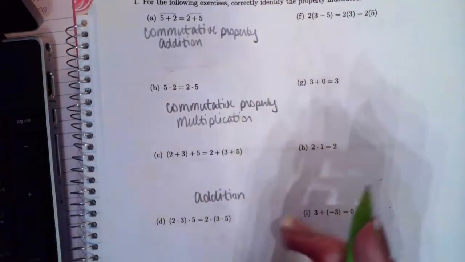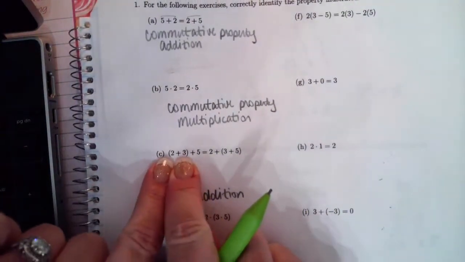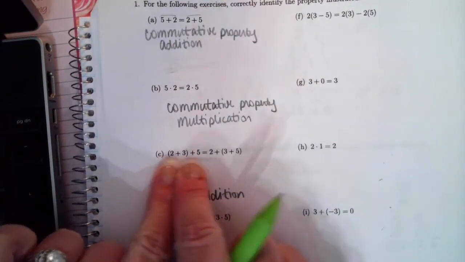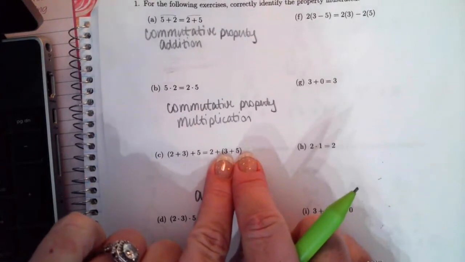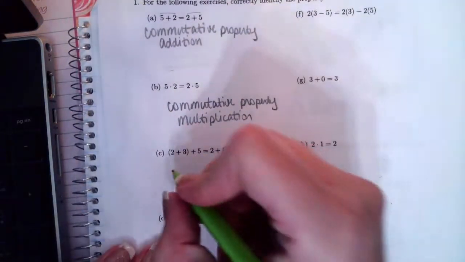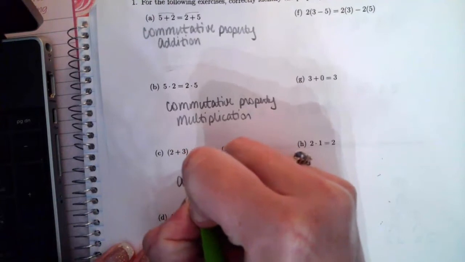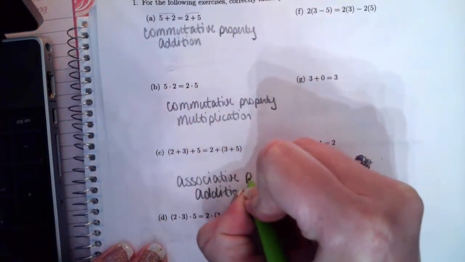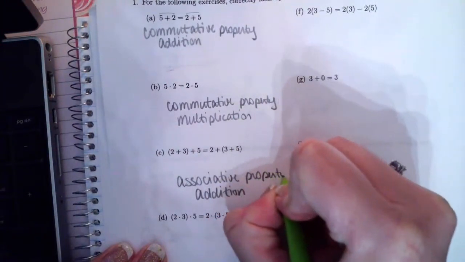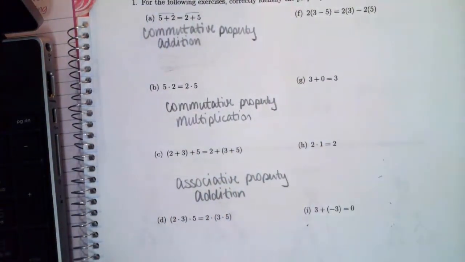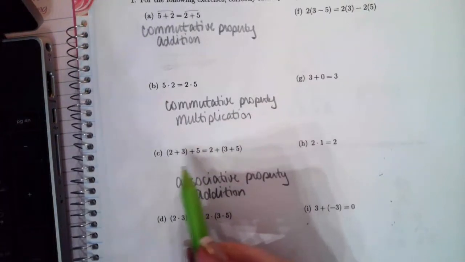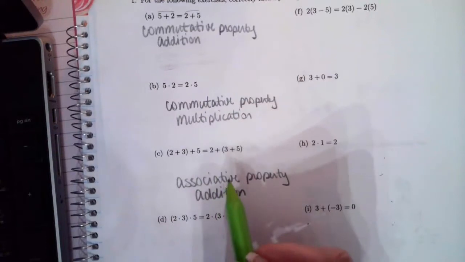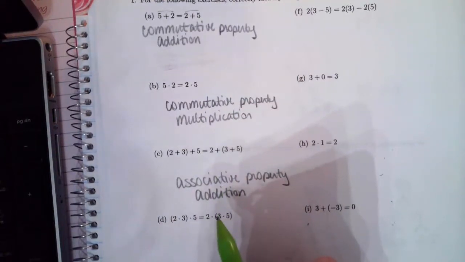So think about associating. On this side, the left two terms are associated with one another. On this side, the right two terms are associated with one another. So this is the associative property of addition. So the order did not change at all. The order will change with the commutative property. The order will not change with the associative property.